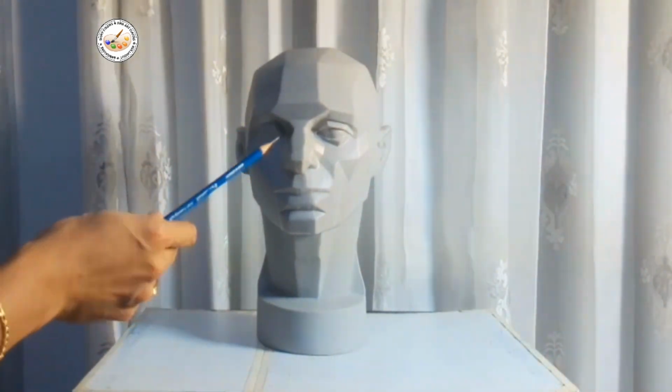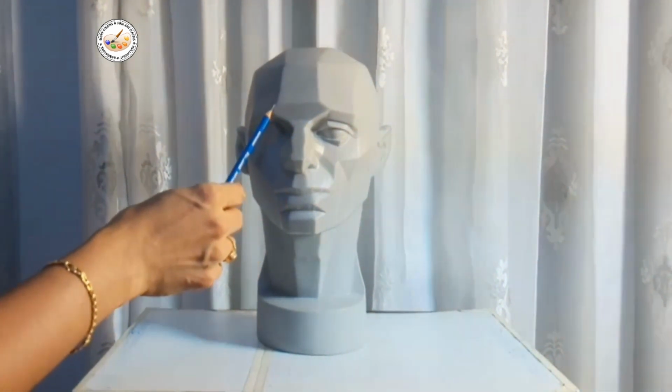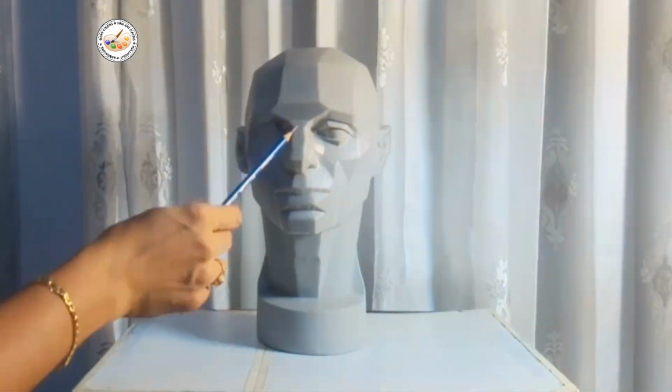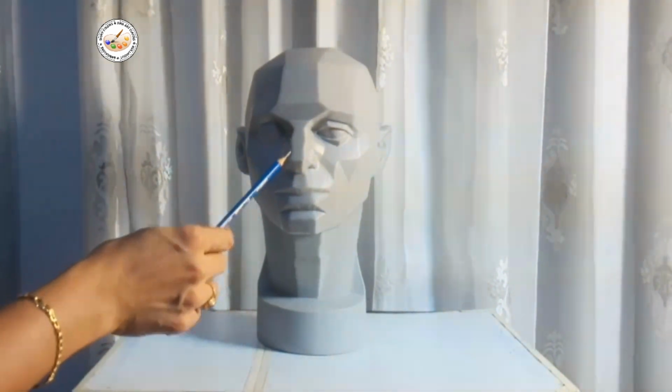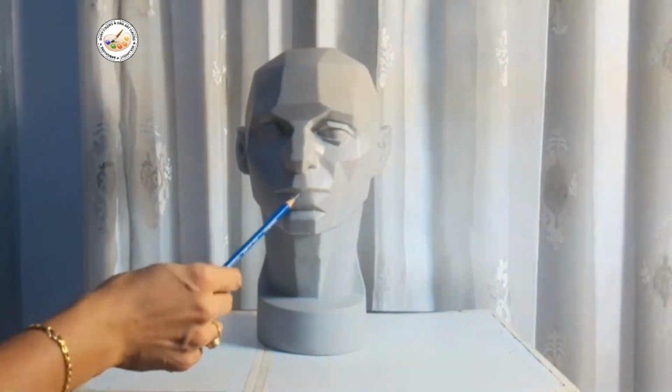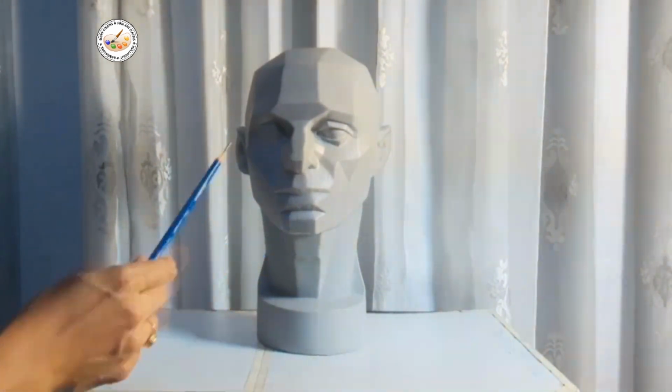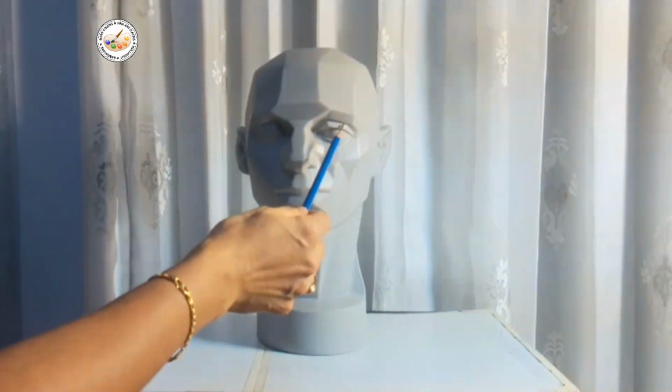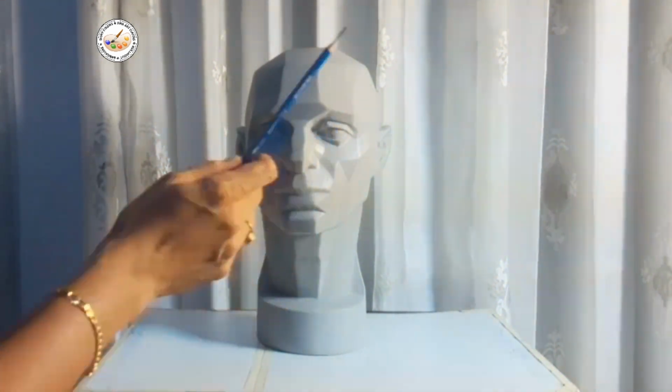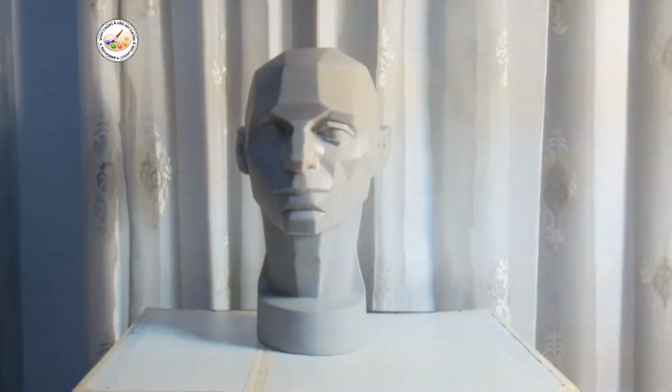This is the front plane of the forehead, the front plane of the nose, the front plane of the lip, the front plane of the chin, and this is the planes of the eye that I will explain when I come to the eye part.